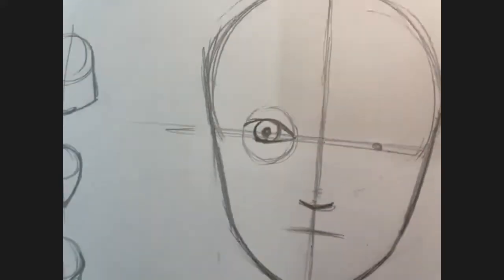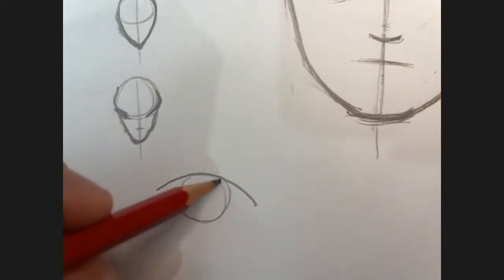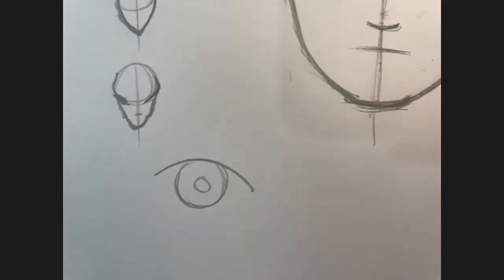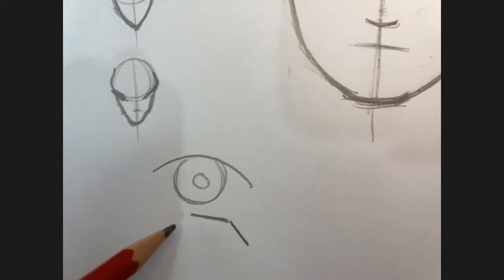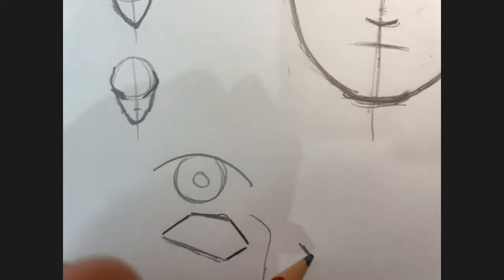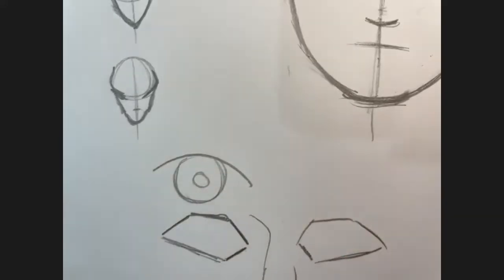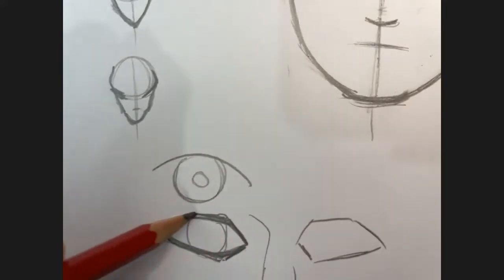A lot of people do just that curve, like that, and then draw their eye in, which is fine. But most eyes you can usually break down into the top part being 3 even angles, and then the bottom, where the nose is, a short angle and then a long angle. So on this side, it's short and long that way. 1, 2, 3. And then if you just curve those a little bit, that'll get your eye shape in.